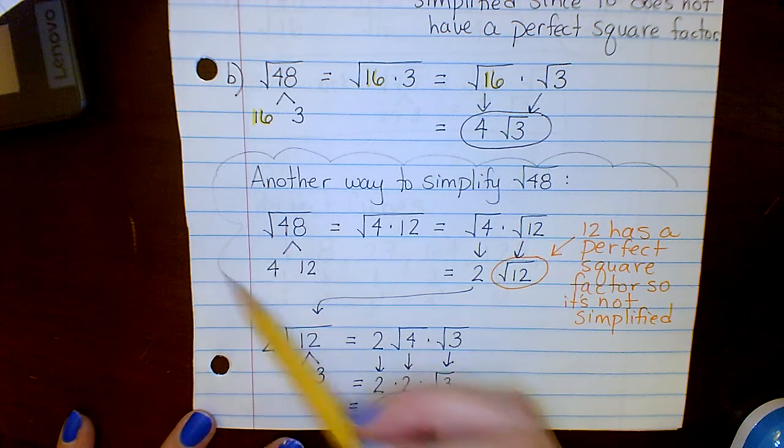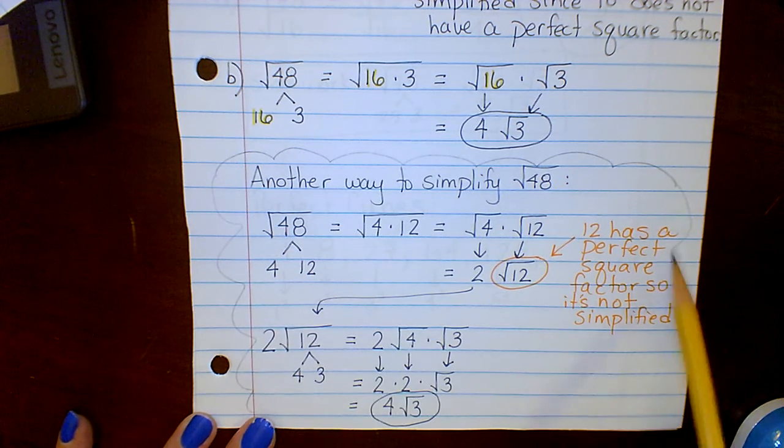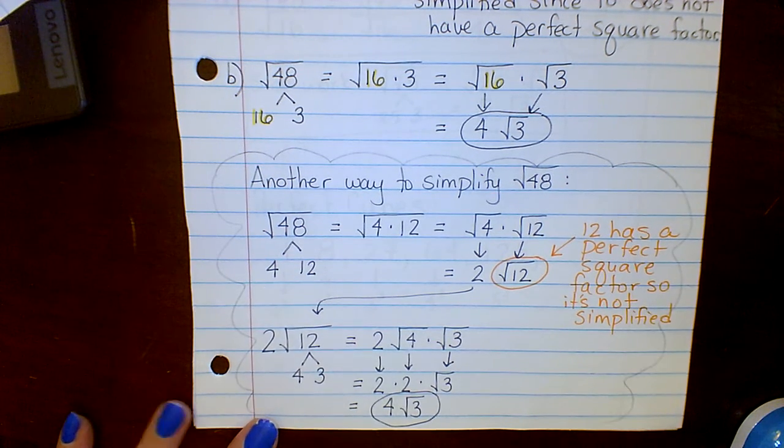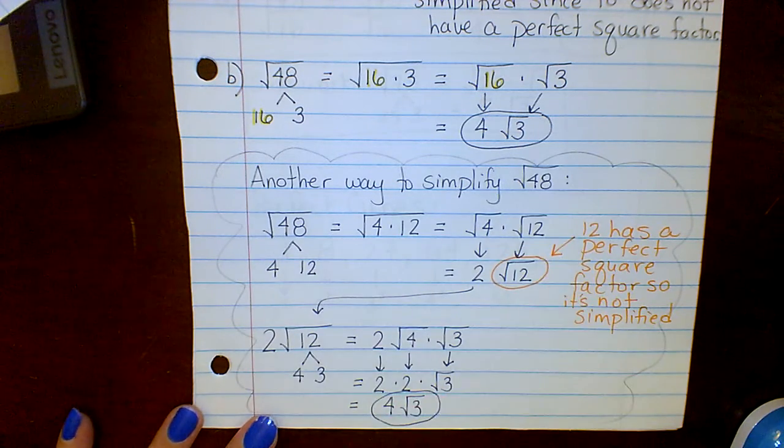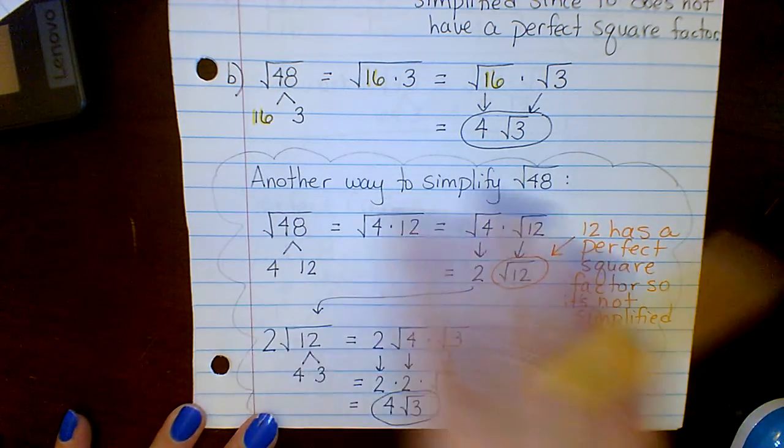So all of this over here is just to show you what would happen if you took a different approach to this root 48. But if you followed what I did, you know how to do it on the calculator, then just pretend this never happened.